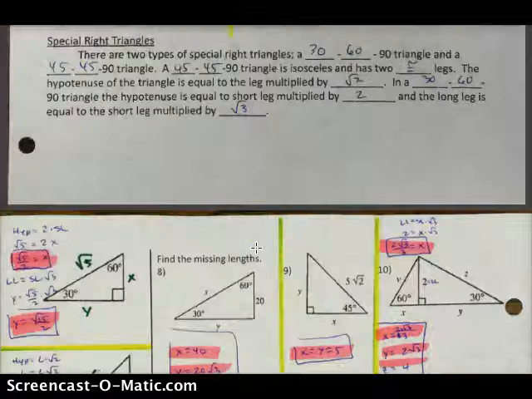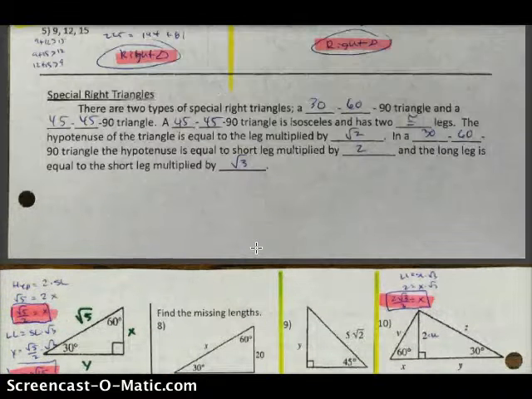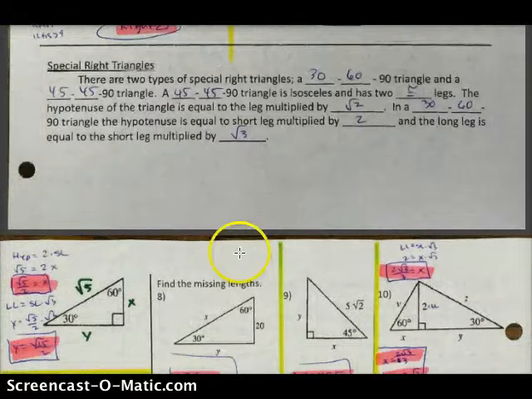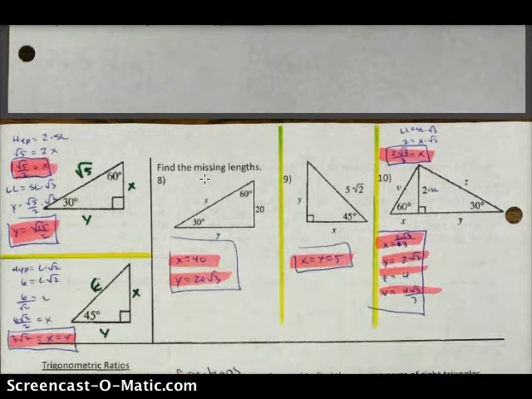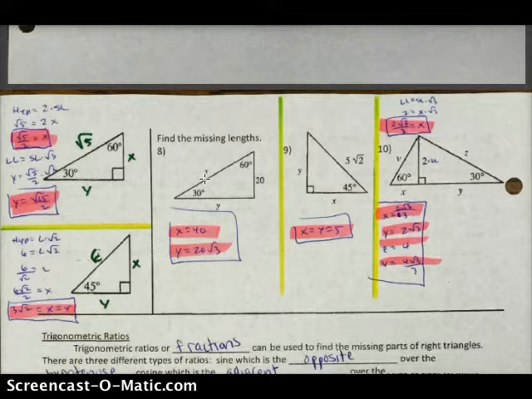Now, we went over a very difficult concept called special right triangles, and now you can actually solve these problems using trig. So you know it's a special right triangle if you see a 30, 60, 90-degree or right angle, or a 45, 45, 90. For example, in question number 9, instead of using the special right triangle equations, you can use cosine.